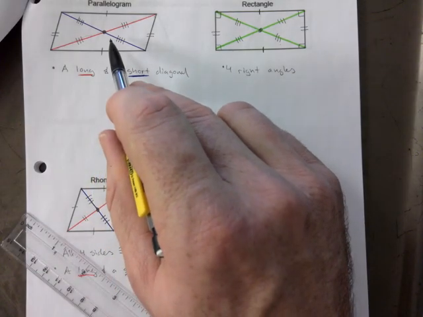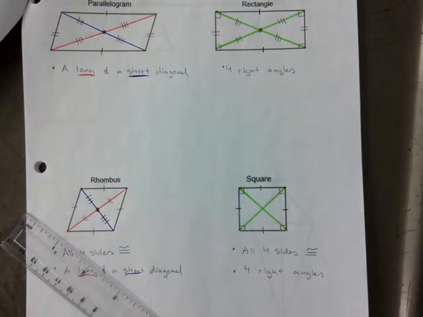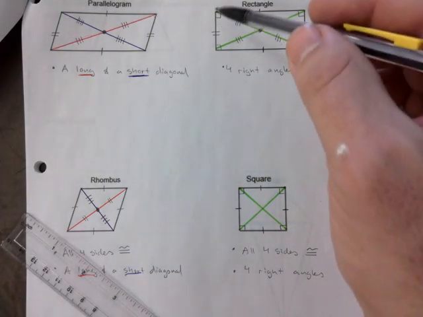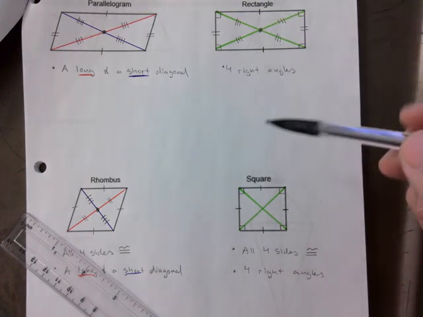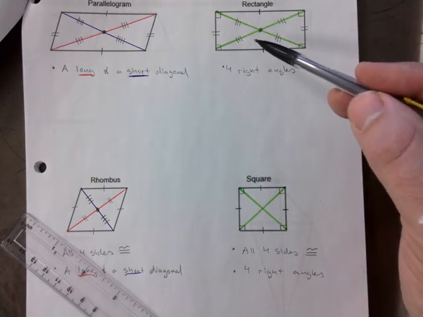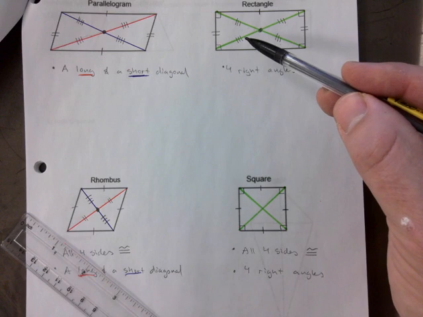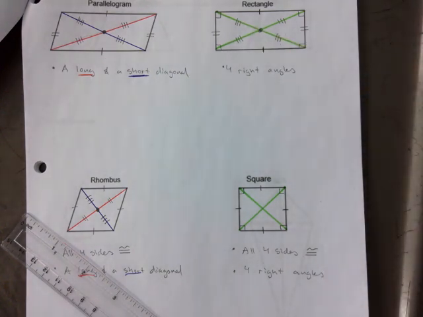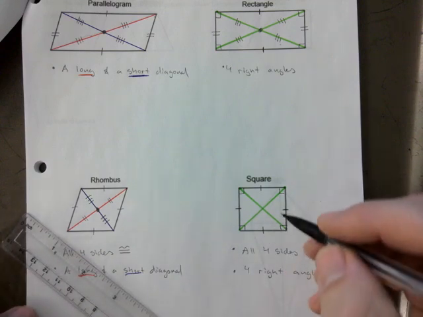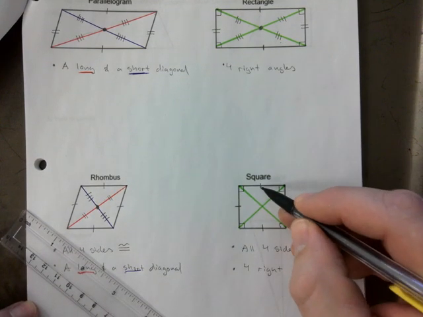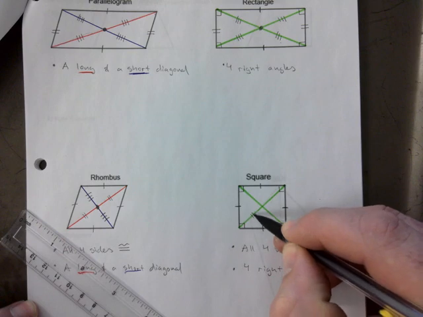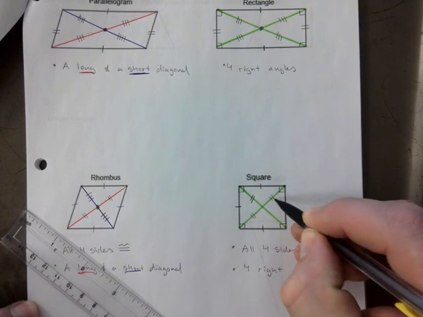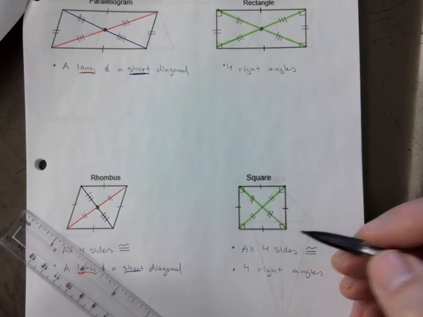Not the case with the slanted shapes. Okay, remember this. They always cut each other in half. But only the ones that have 90-degree angles, only those shapes, end up with diagonals that are all exactly the same in length, which means when they cut each other, all of those cut up pieces are going to be the same in length. Same with the square. I already used up 1 marking, so I can go 1, 2, 1, 2, 1, 2, 1, 2. Okay?